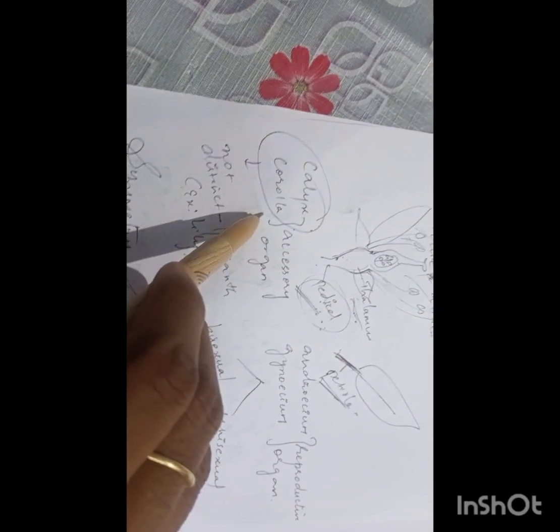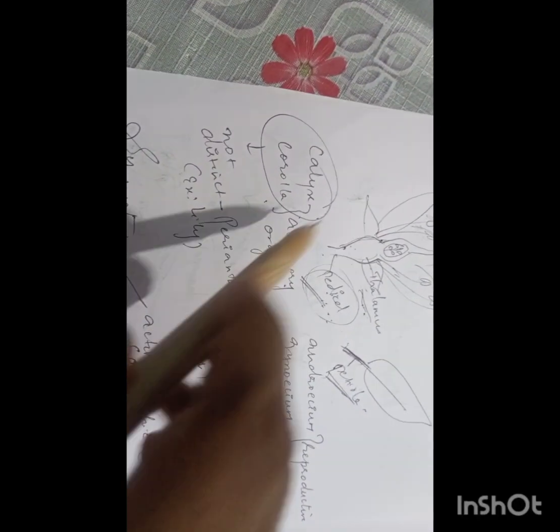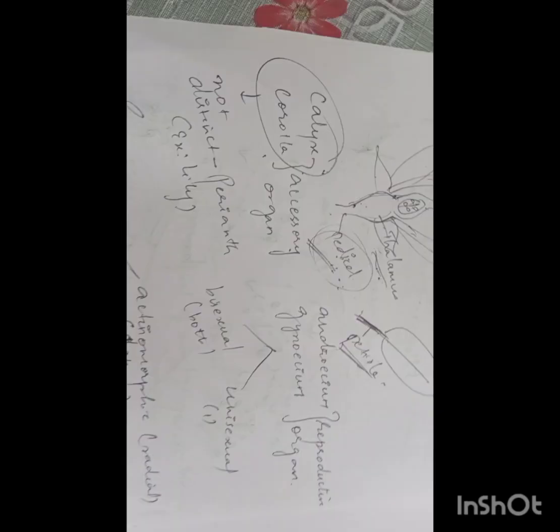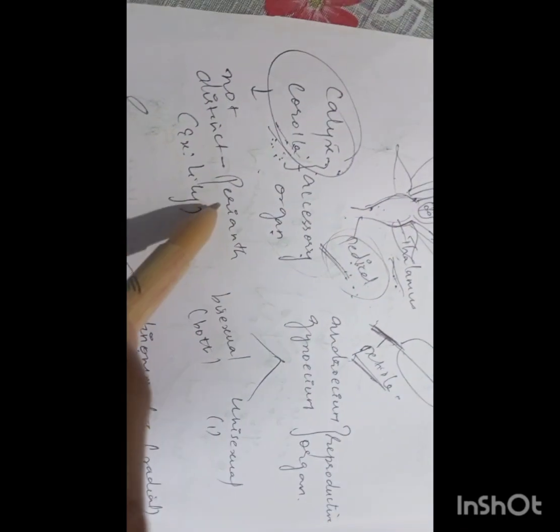Here calyx and corolla are also known as accessory organs because calyx aids in protection of the bud and corolla just attracts insects for pollination, and hence they are known as accessory organs. They are not playing any direct role in reproduction. And if there are some cases where the corolla will be green and you cannot distinguish the corolla from calyx, so both will look similar, at that time these two together are known as perianth.